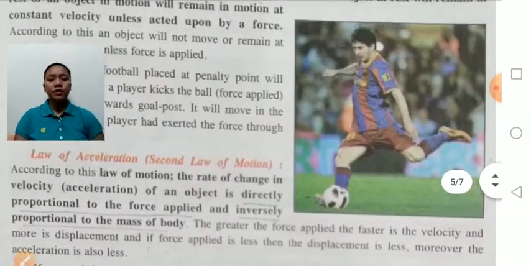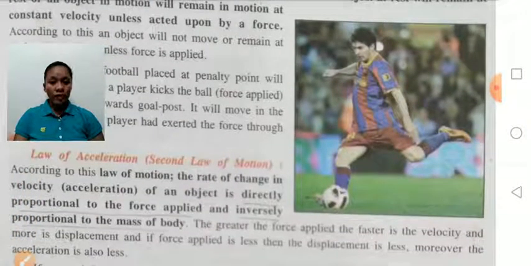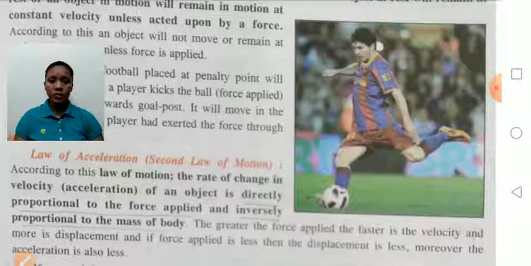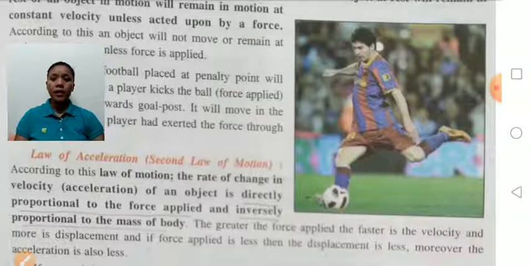The second law of motion is also known as the law of acceleration. This law states that the rate of change in velocity, means the rate of change in the movement of an object, is directly proportional to force. If you apply more force, then there will be more acceleration, and it is inversely proportional to the mass of the body. The heavier the weight, the more force is required for more acceleration.